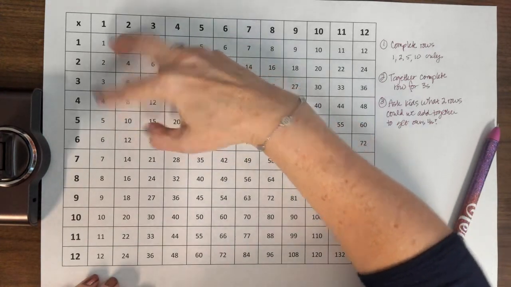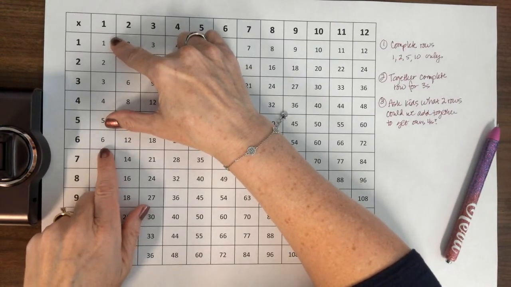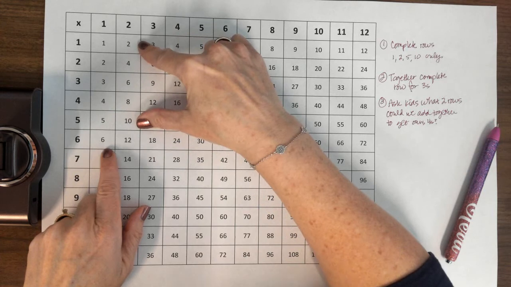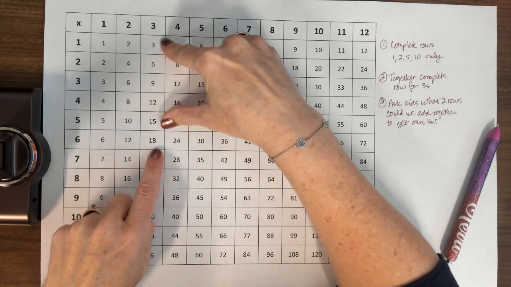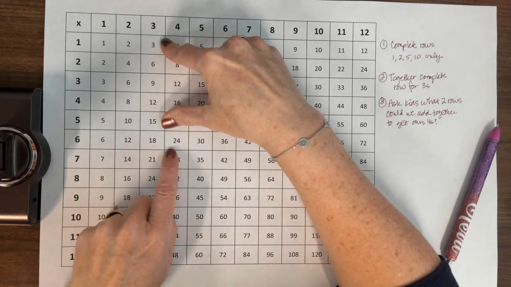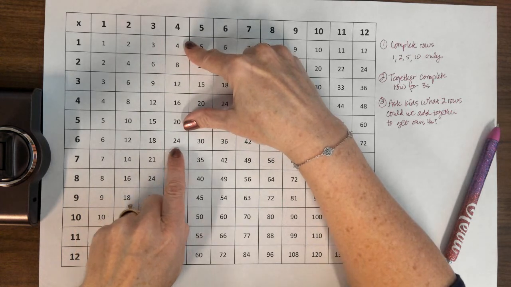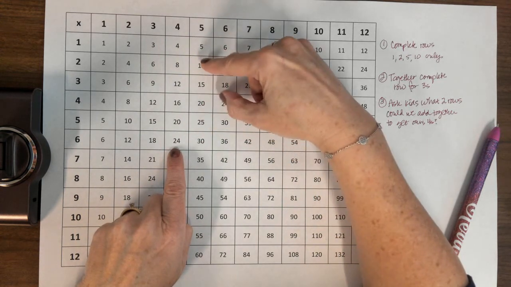Here's my 5's and 1's. So we're going to follow down. 5 plus 1 more is 6. 10 plus 2 is 12. 15 plus 3 is 18. 20 plus 4 is 24. Let's see if it works with 2 plus 4.